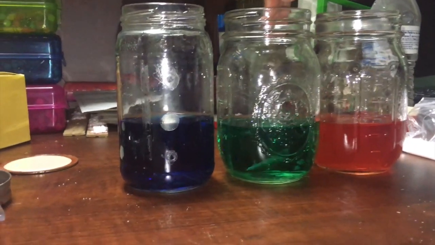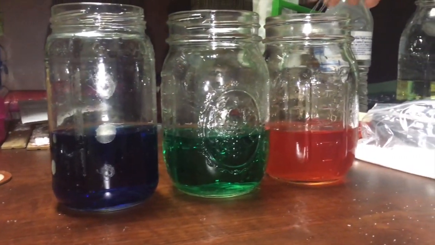Experiment 3. Hot and cold. This experiment was to see if density changes based on the temperature of water. We did this by heating up water, using blue and red food coloring to distinguish the hot and cold water. We used food coloring blue and red, blue for cold water and red for hot water.